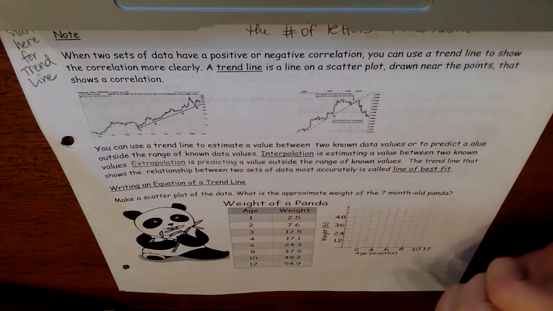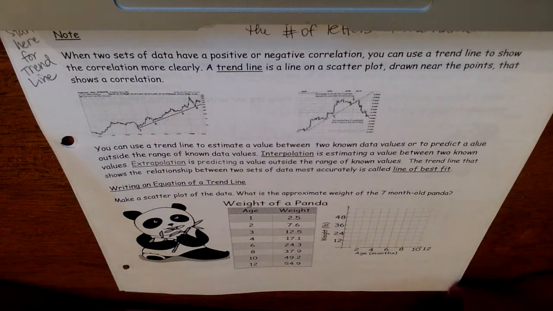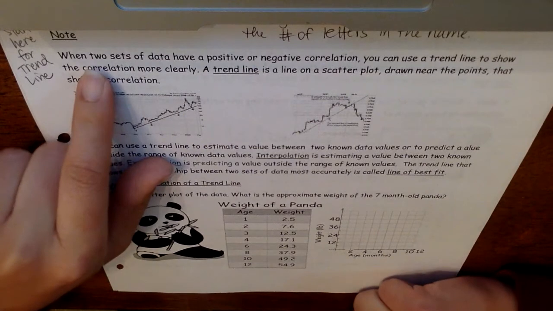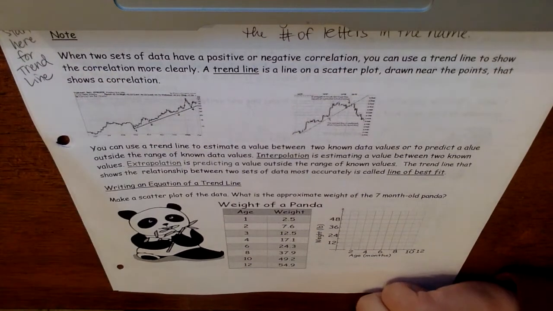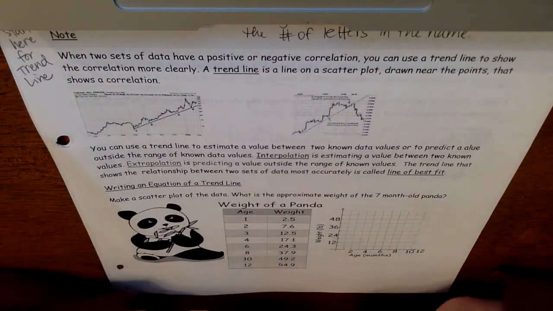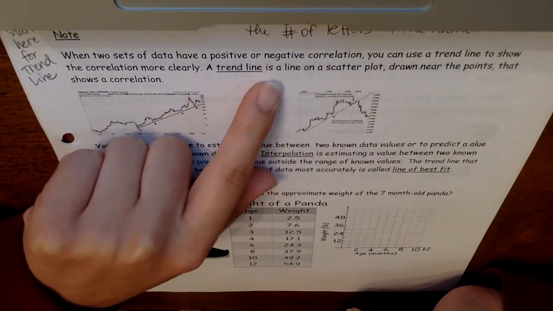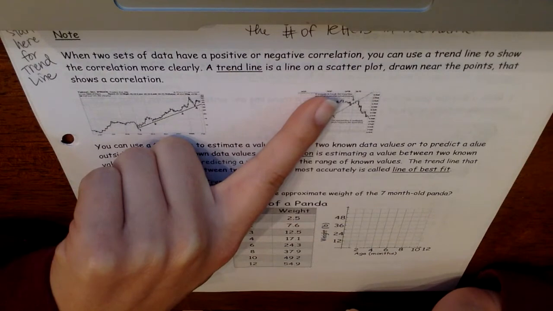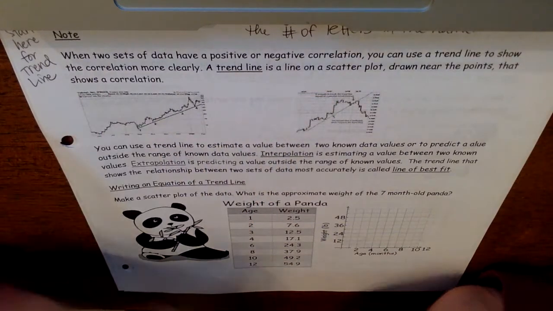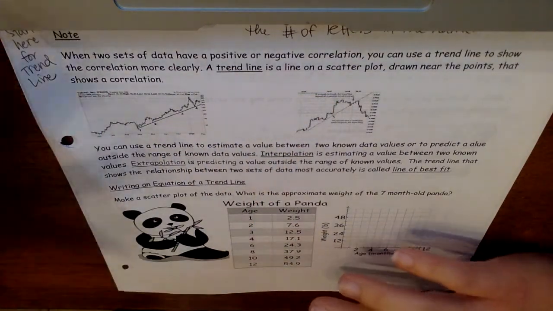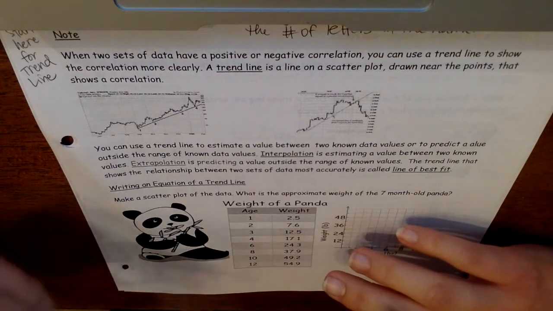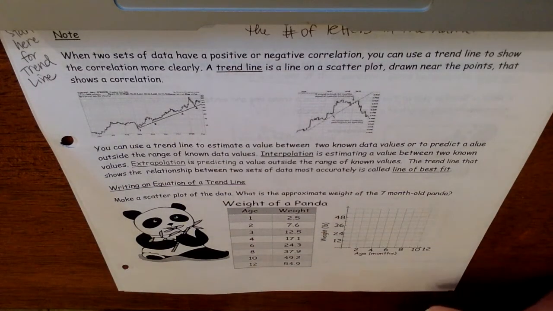And we've talked about scatter plots and the different correlations and how to make a scatter plot. And now we're going to talk about a trend line. When two sets of data have a positive or negative correlation, you can use a trend line to show the correlation more clearly. A trend line is a line on a scatter plot drawn near the points that shows the correlation. So a trend line shows the trend of the data. It shows the pattern, the correlation of the data.